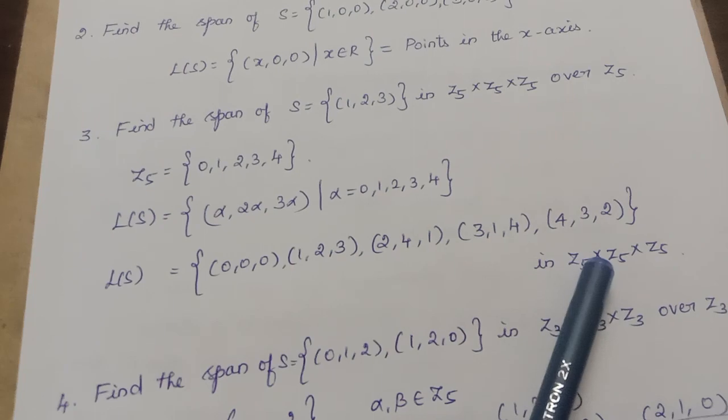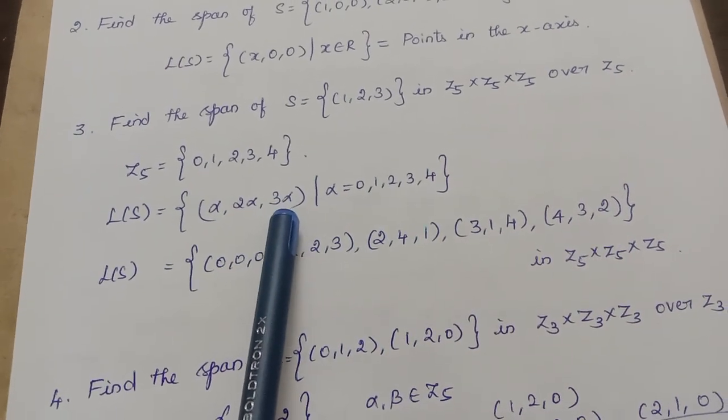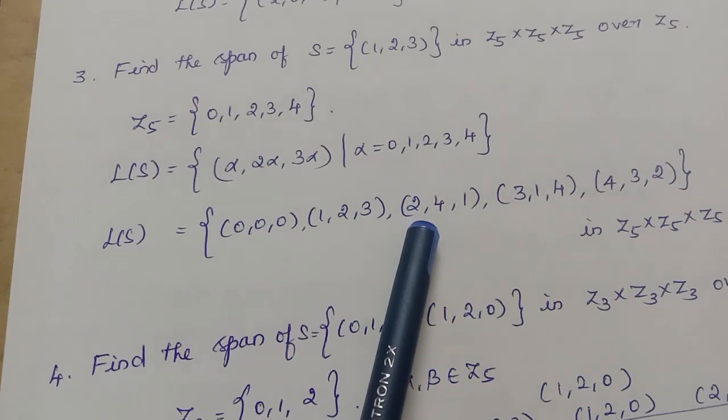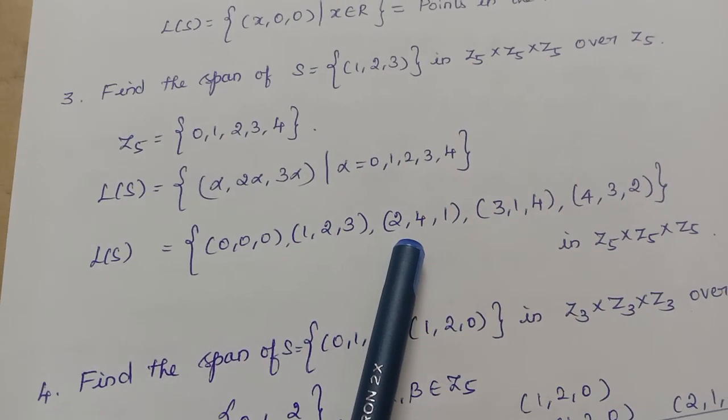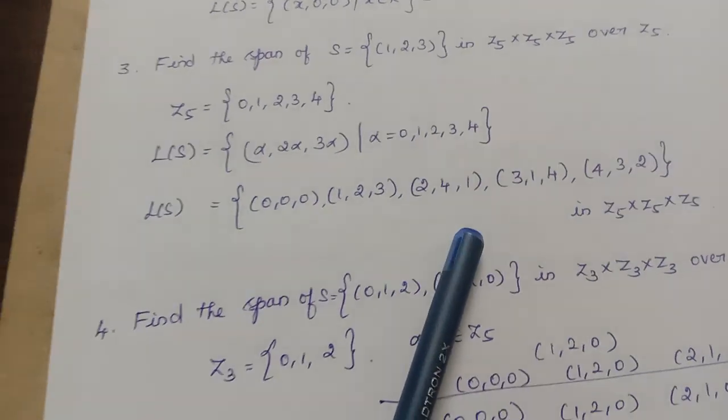But 8 is equal to 3 in Z5, isn't it? And then 3 4s are 12. 12 means what? It's equal to 2 in Z5. So this is the span of the set generated by (1, 2, 3) in Z5 cross Z5 cross Z5. Understand? Okay. Next one more similar example we will see.